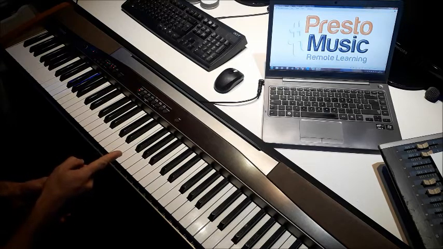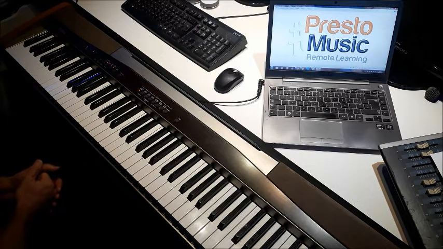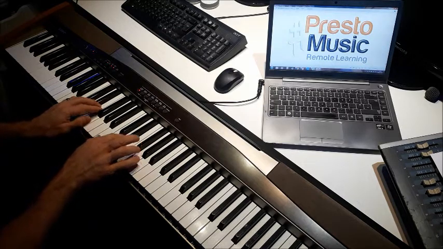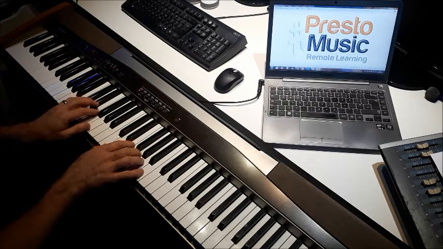Why not practice that for a moment? Pause the video if you need to. And let's try that all together. Count you in after 4. We're going to go from the A minor to the F to the C to the G with that pattern we've just learned.